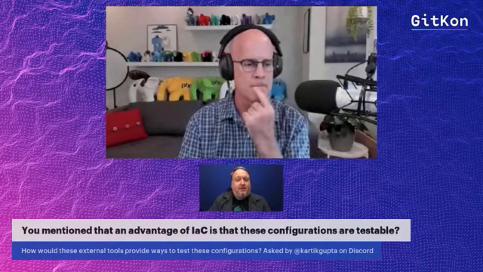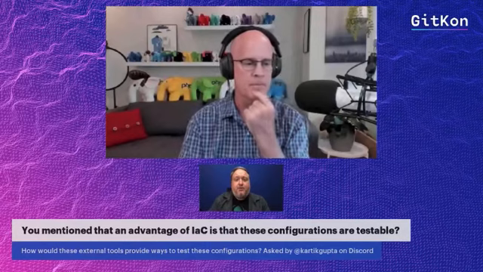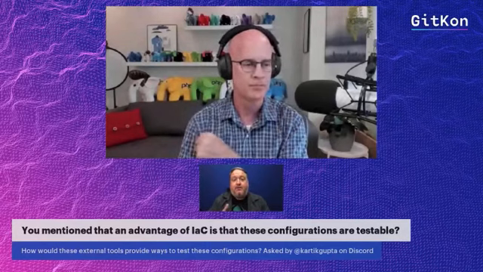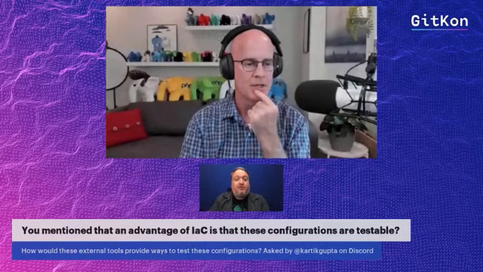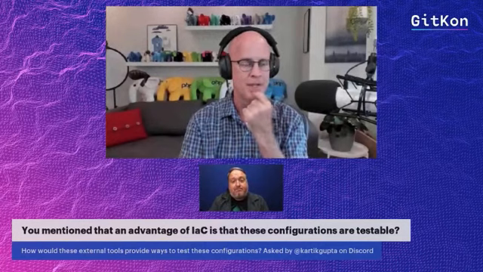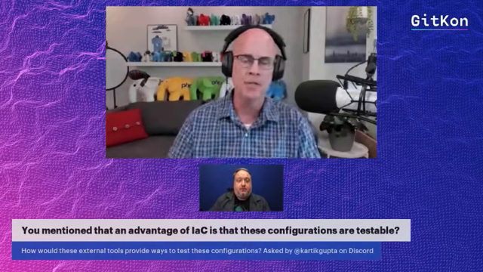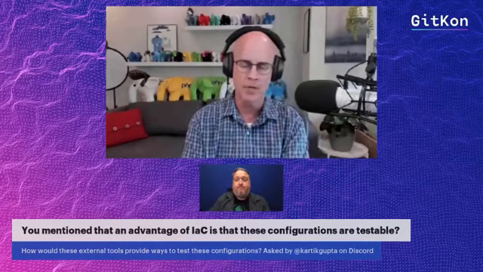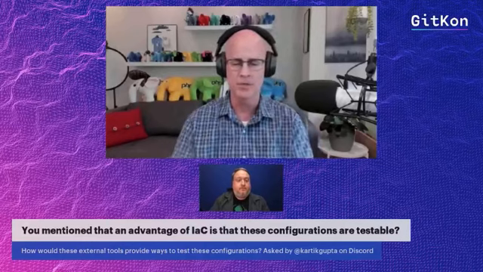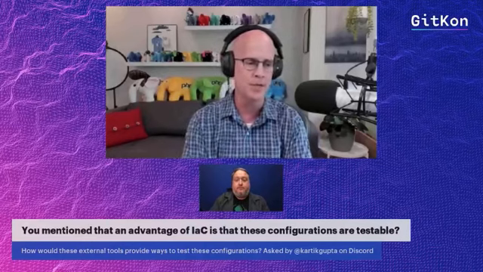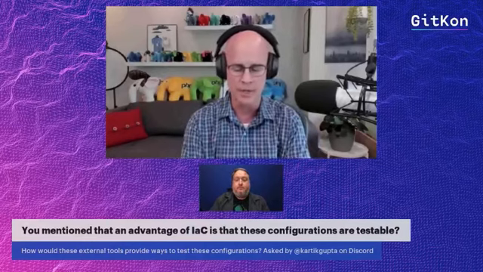You mentioned that there's an advantage of infrastructure as code, is that these configurations are testable. How would these external tools provide ways to test these configurations? That's really going to come down to the language itself, because each language is a little bit different as far as testability goes, and what you would use to test. So I can't really break down the tools too much on that.